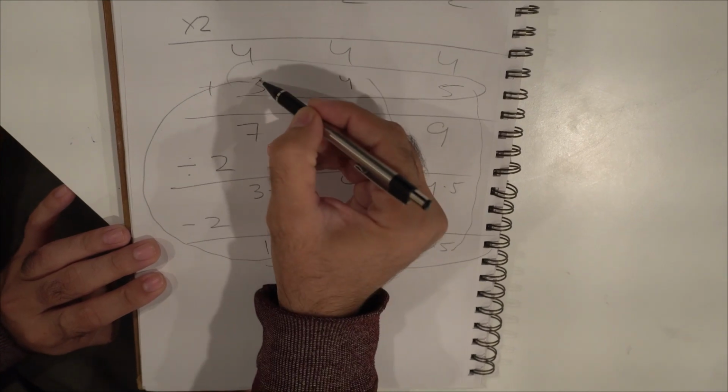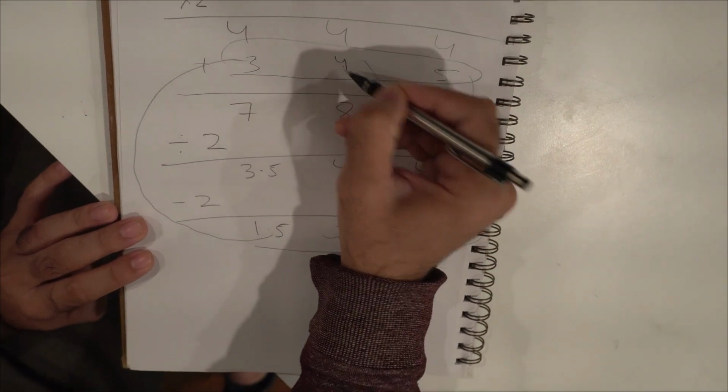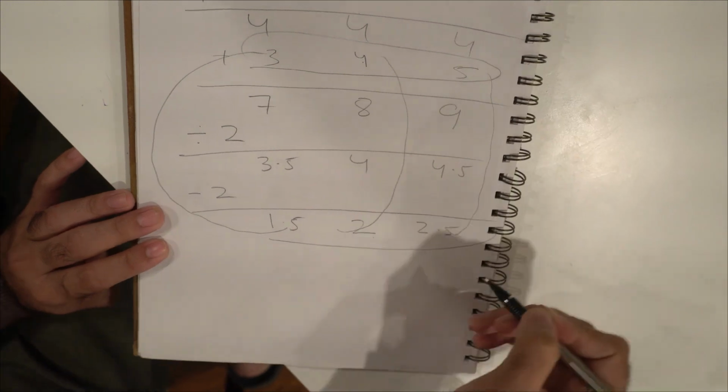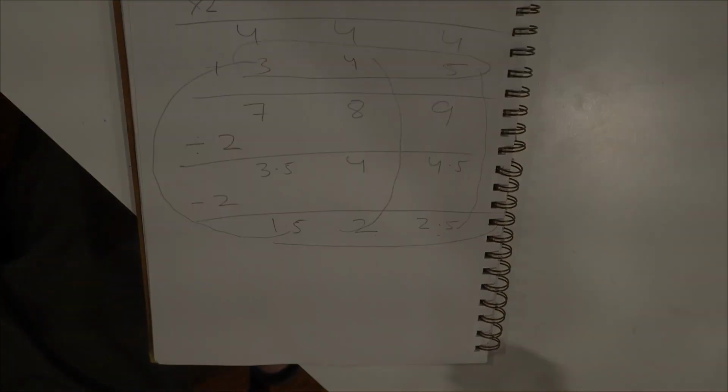3, 4, 5. The half of 3 is 1.5. The half of 4 is 2. The half of 5 is 2.5. That's the whole trick, it's all over.